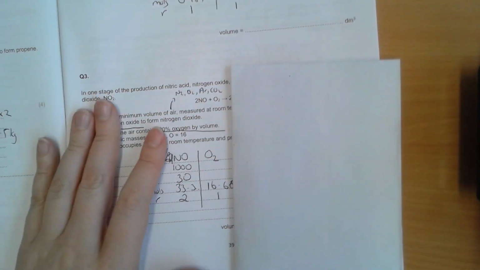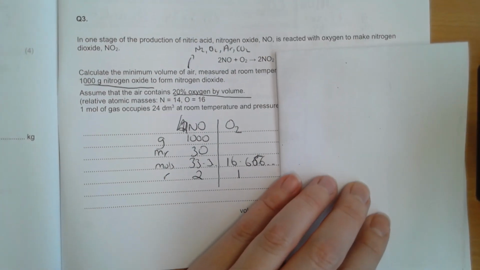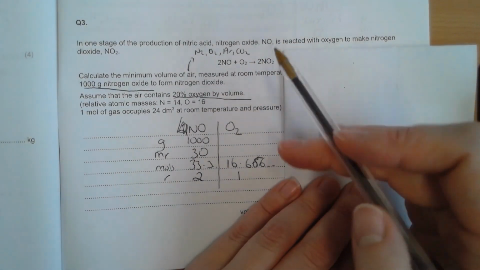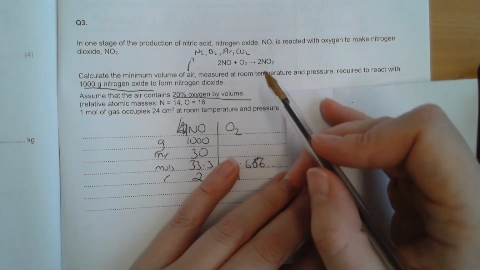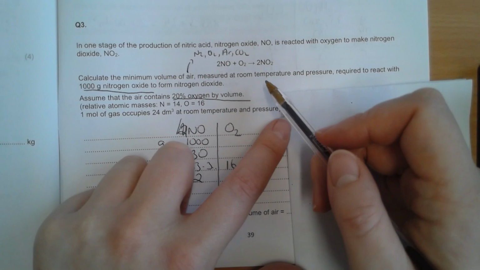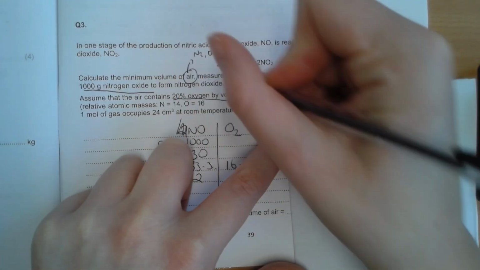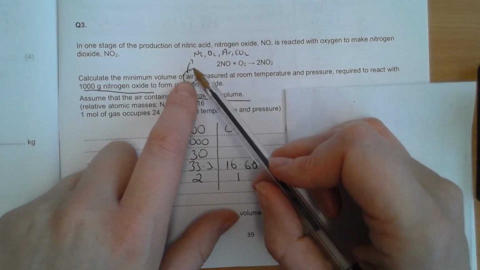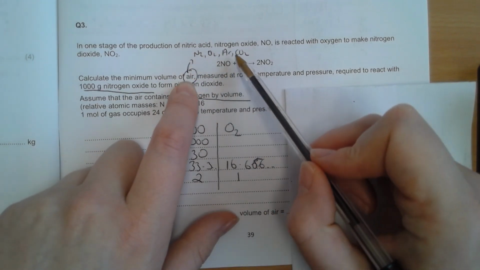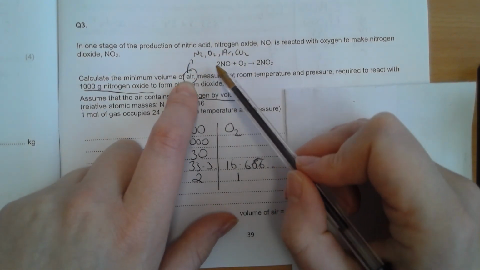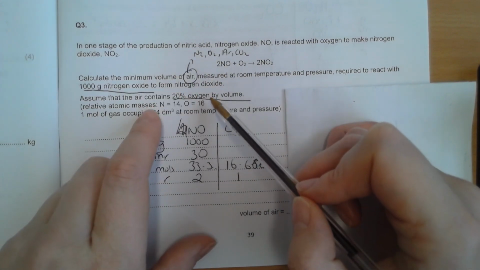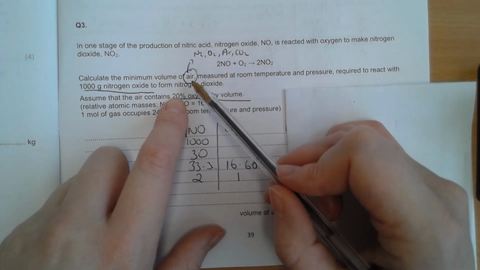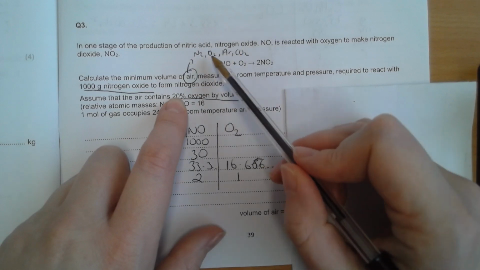And the next one is, I would say, a little bit trickier. This is probably the harder question that comes up. So they've asked you to calculate the minimum volume of air. Now notice they've said air, they haven't just said oxygen. In air, you've got nitrogen, oxygen, argon, CO2, and only 20%, or 21% typically, but they're telling you here only 20% of air is actually made up of oxygen.